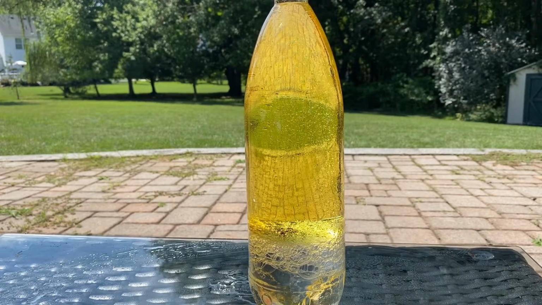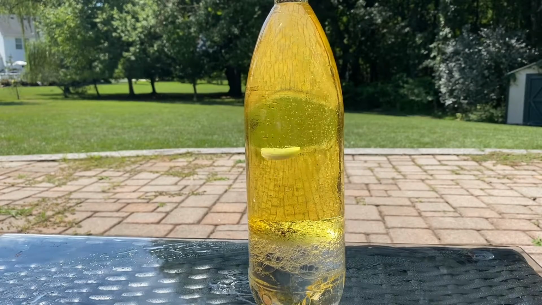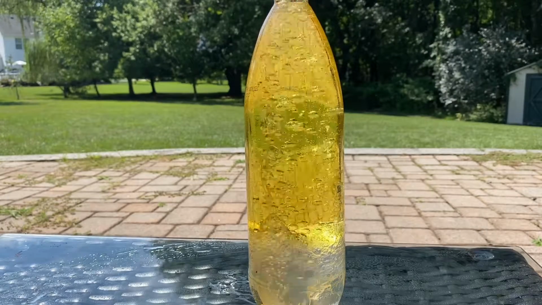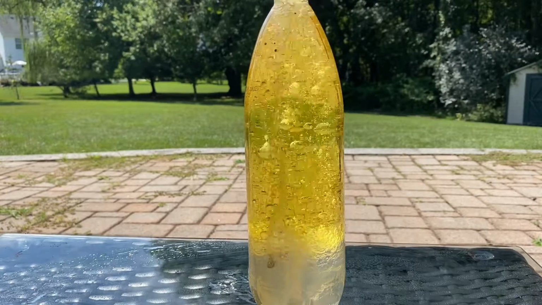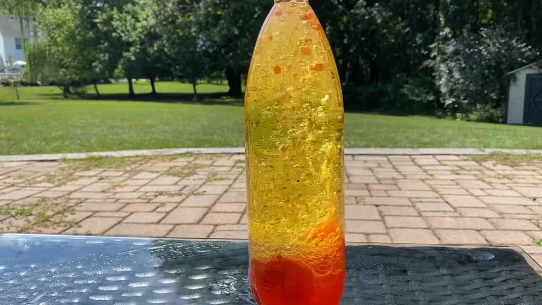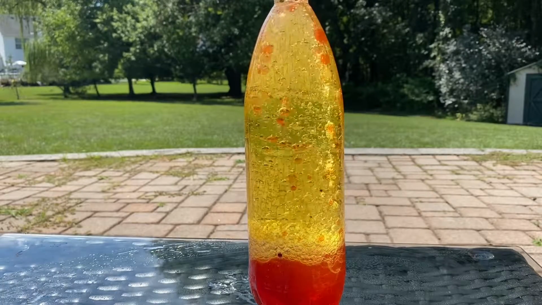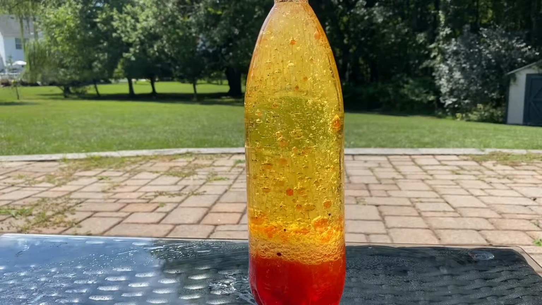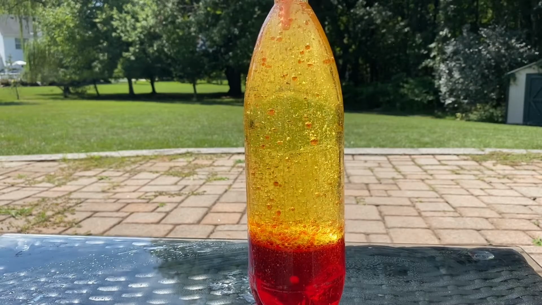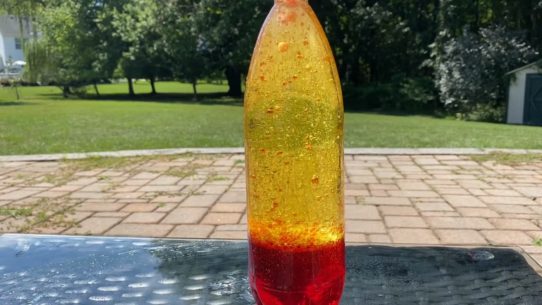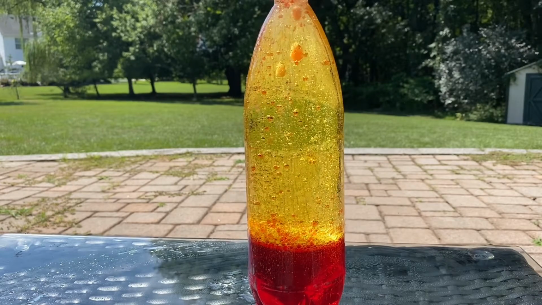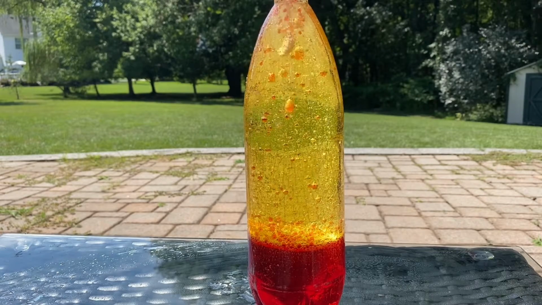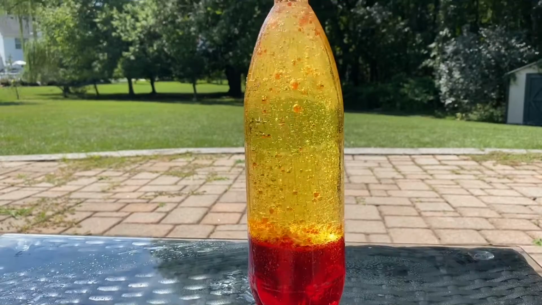Now we're going to try to add our antacid. Let's see what happens. There you go. As you can see, the food color mixed in with the water because it is water soluble. The cool thing about this experiment is you can actually cap it off once it stops bubbling and save it, and then you can start your reaction going again by adding more of your Alka-Seltzer tablets.